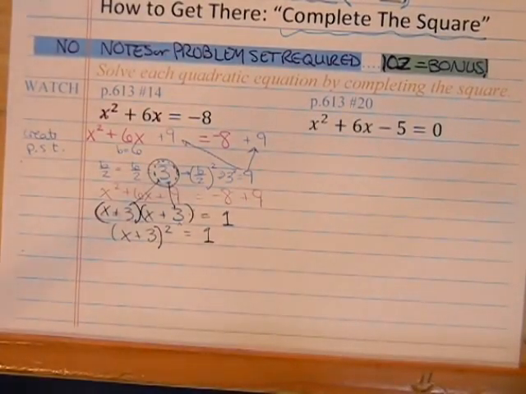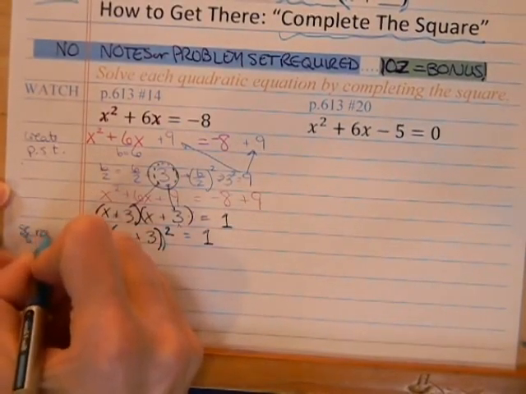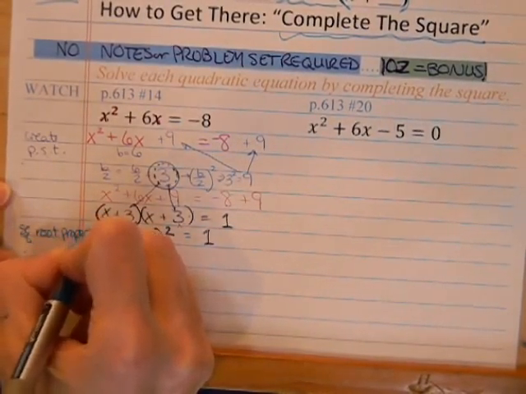And now to solve that, we've got an x squared piece. Now we can use the square root property to solve.